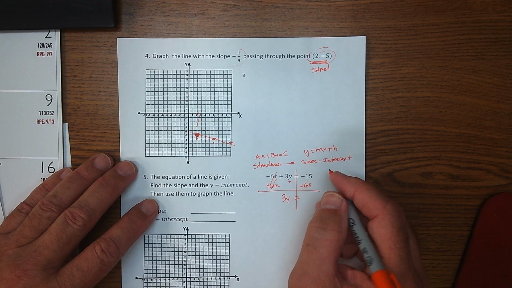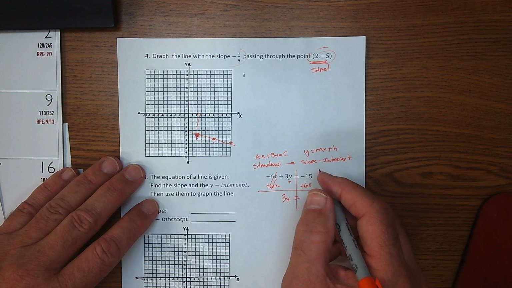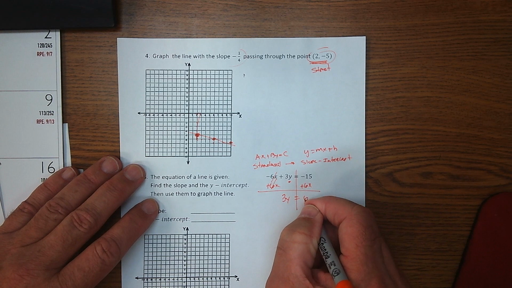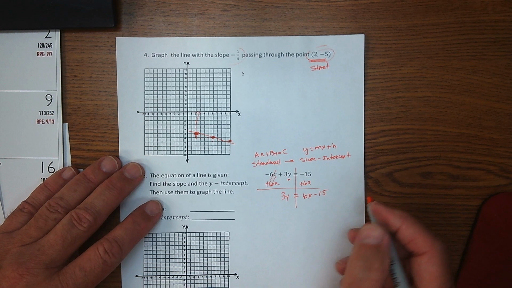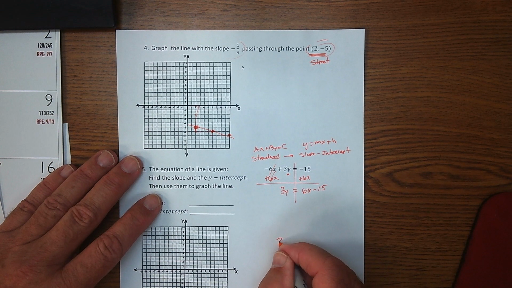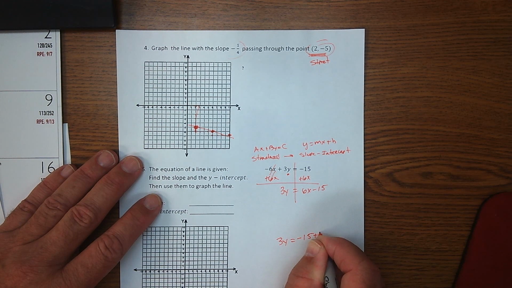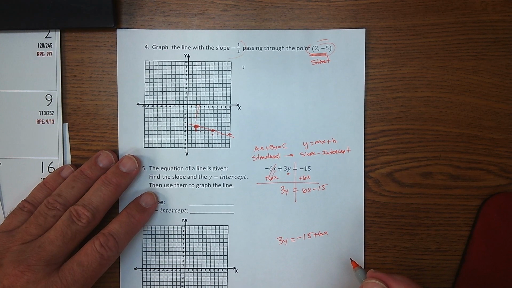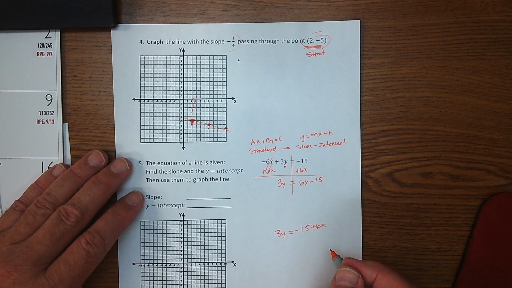So we want to put first the 15 and the 6. You want to put the 6 first? Okay, then we get 6x minus 15. If you want to put the 15 first, I don't care. So if you want to write it like this, you have 3y equals negative 15 plus 6x. I don't care which way you write it. Doesn't matter to me. Doesn't matter to Sam, doesn't matter to Math Man.